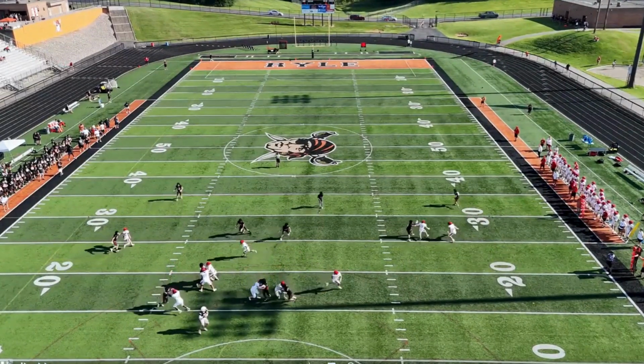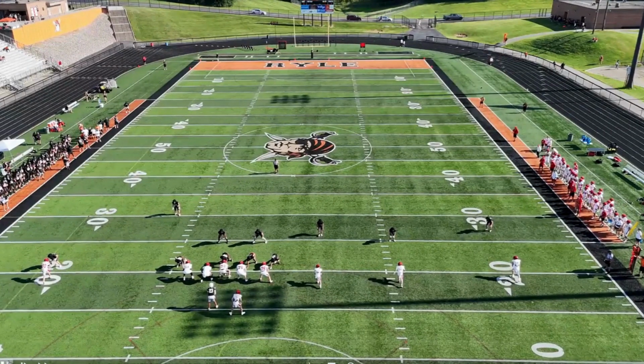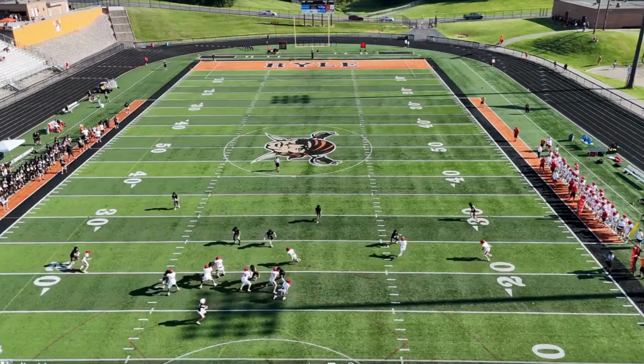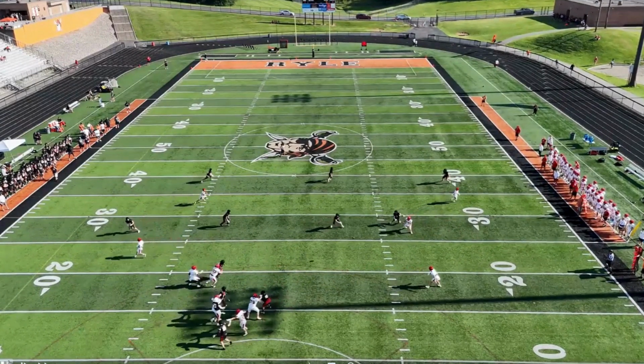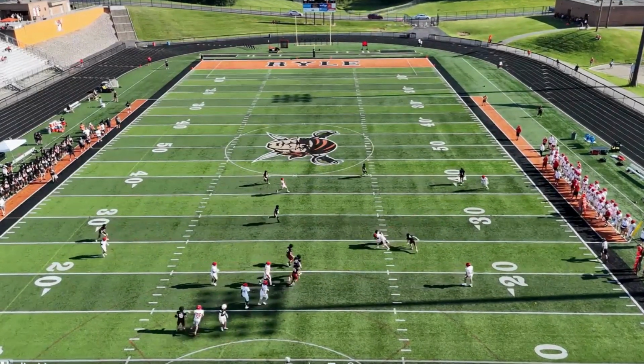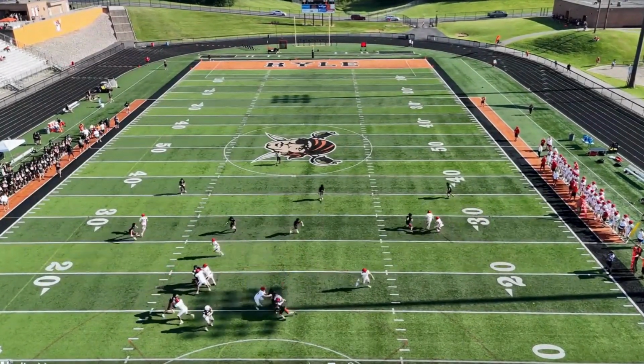Then he sees the crosser coming, so he sees number 3 coming across the field. So he passes off to our dog. Pretty good coverage backside. Will's in a good spot to take away that drag route.